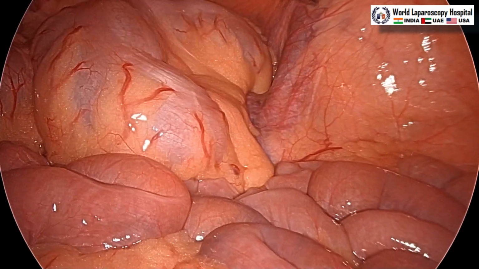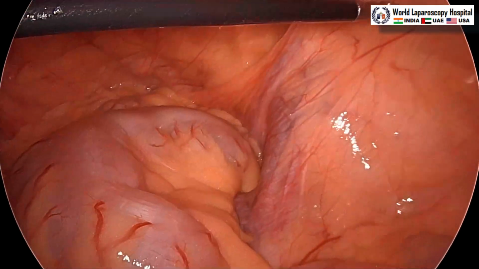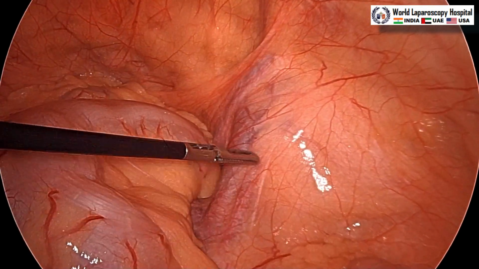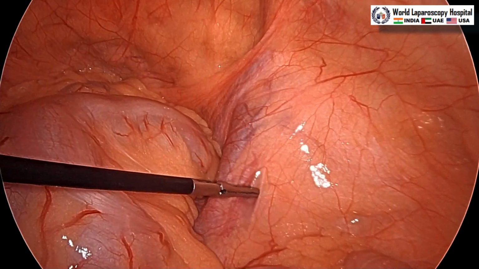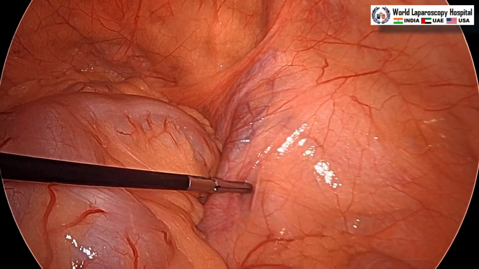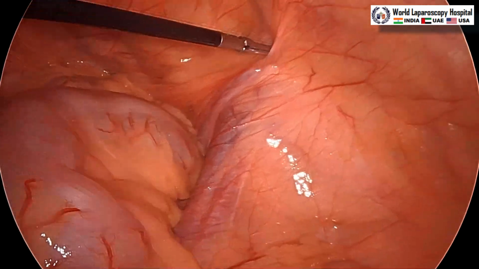vein. This area is the triangle of Doom, then here we can see the triangle of pain area, this is the deep ring, here is the inguinal ligament area, and these are the nerves, LFCN and GFN.